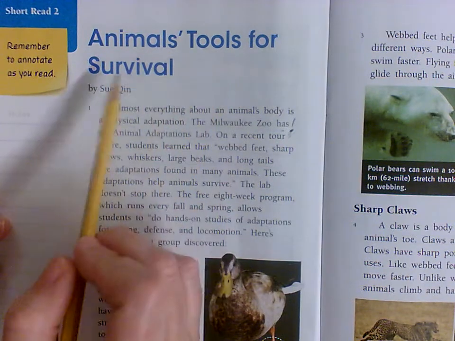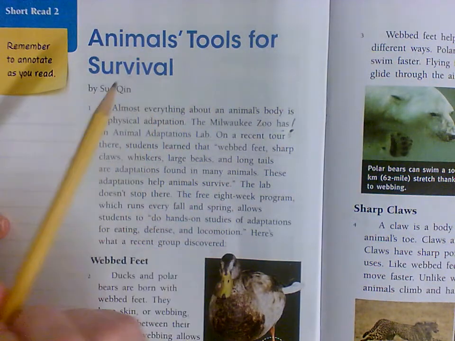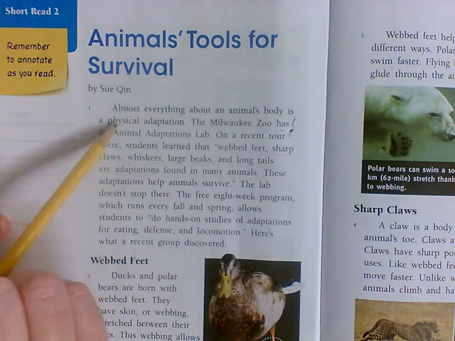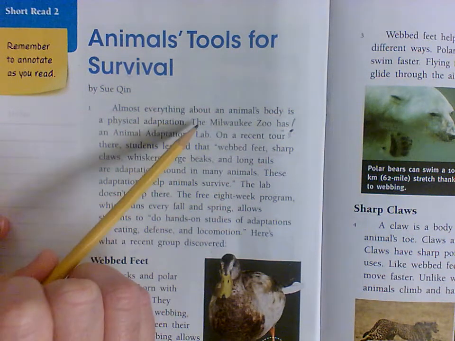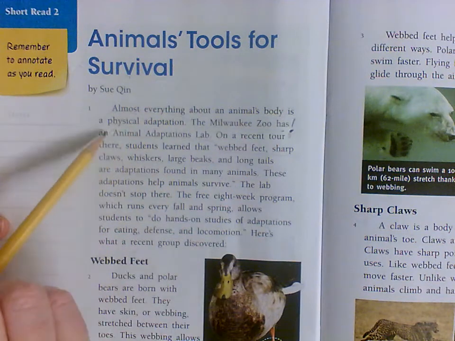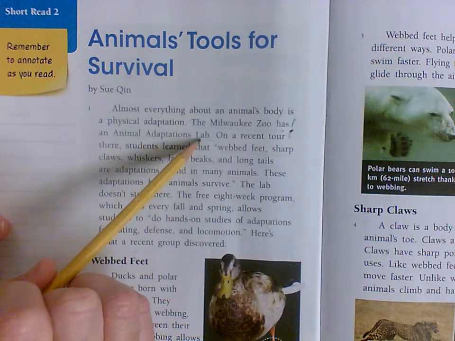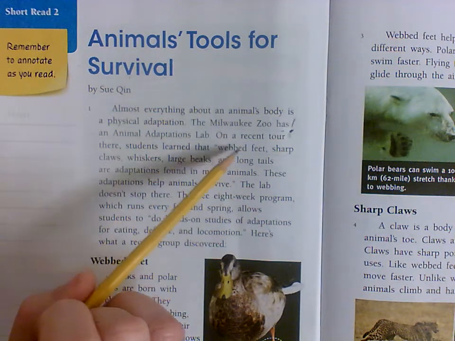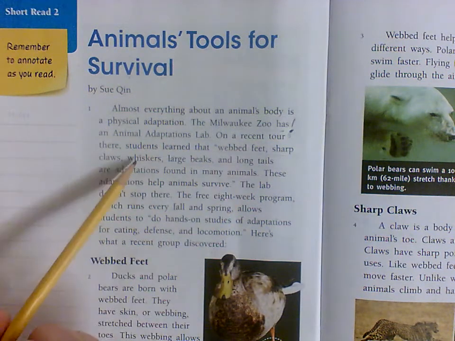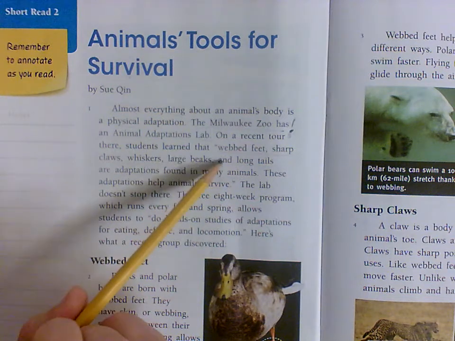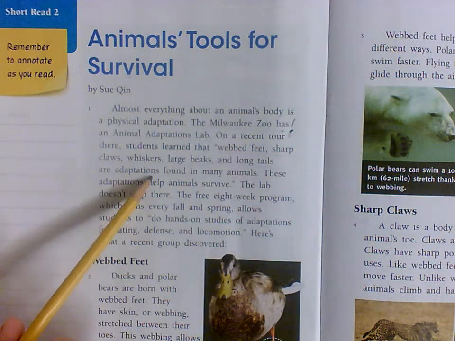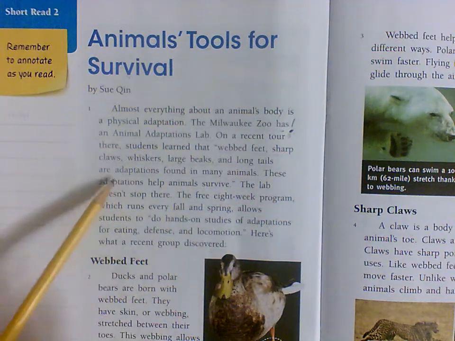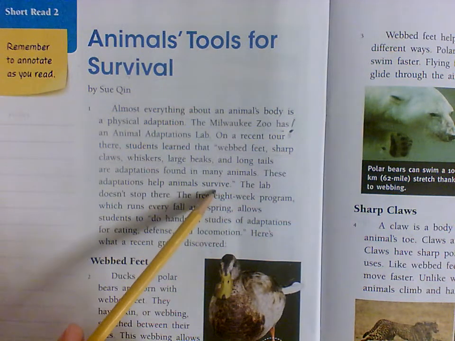Animal Tools for Survival by Sue Quinn. Almost everything about an animal's body is a physical adaptation. The Milwaukee Zoo has an animal adaptations lab. On a recent tour there, students learned that webbed feet, sharp claws, whiskers, large beaks, and long tails are adaptations found in many animals. These adaptations help animals survive.